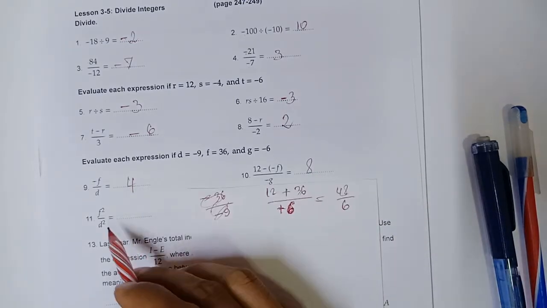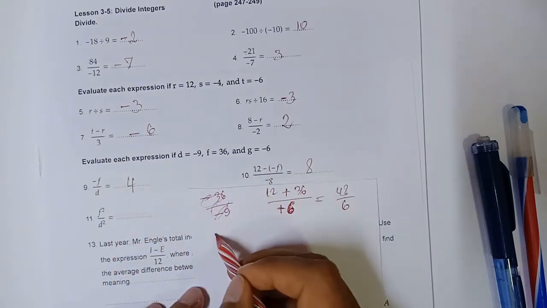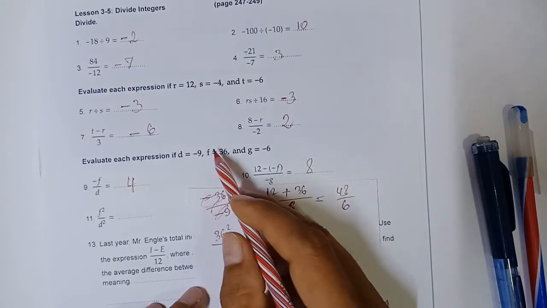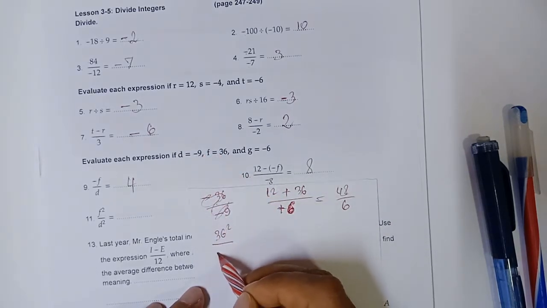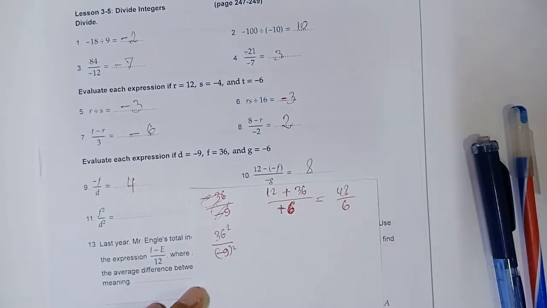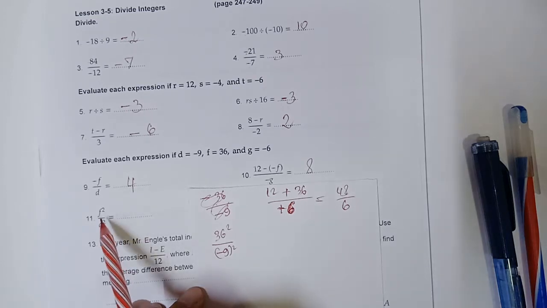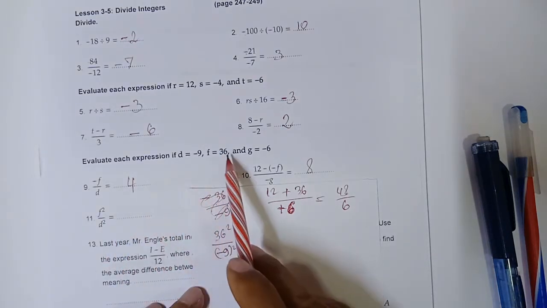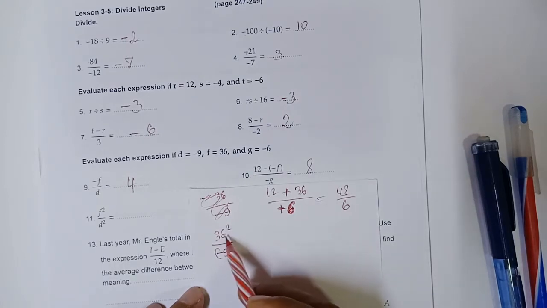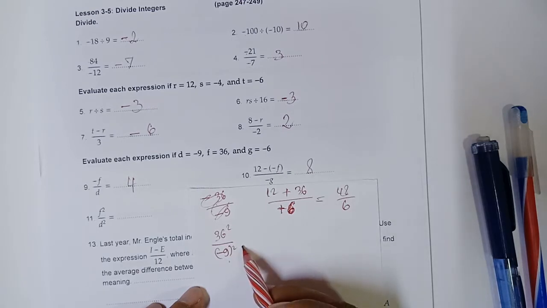And then F squared, right? F squared, you have 36 squared over D squared, which is minus 9 raised to the square. Okay, let me repeat. F squared, which is 36 squared, over D squared, D minus 9 raised to the square. Okay, you can either multiply this number by itself, the same with this one by itself, or you can simplify first and multiply by itself later.